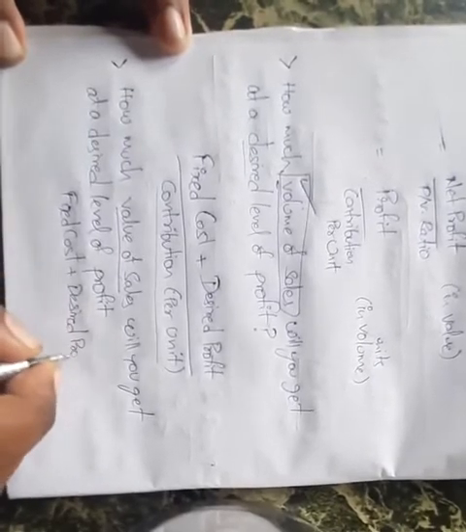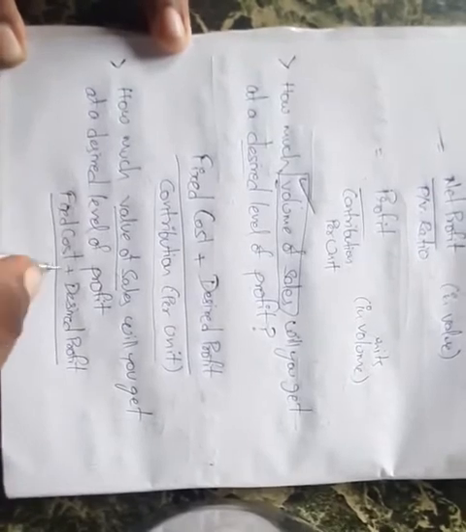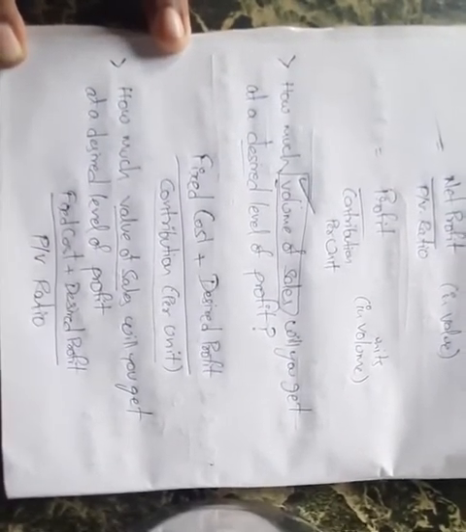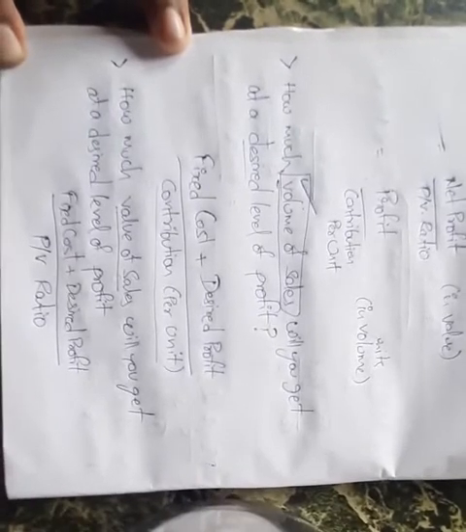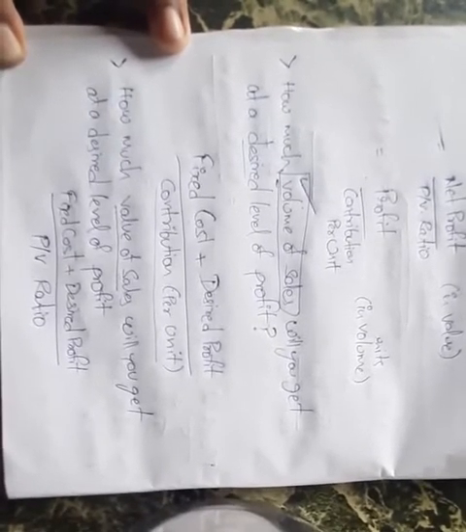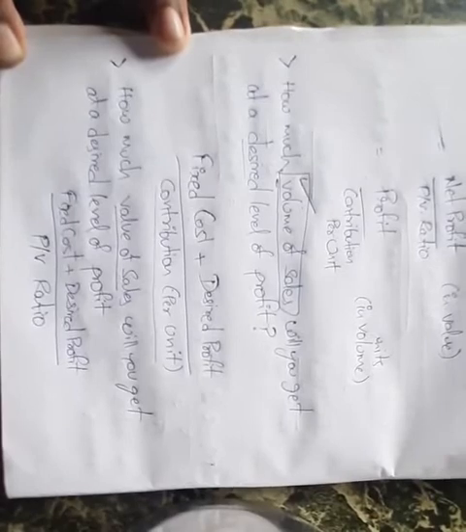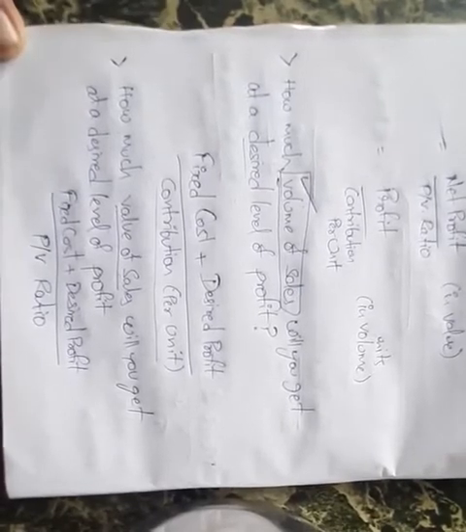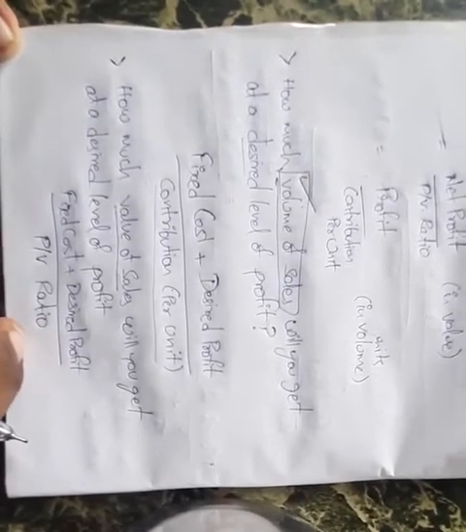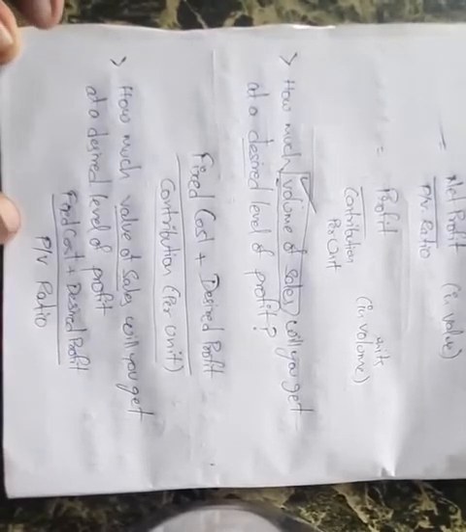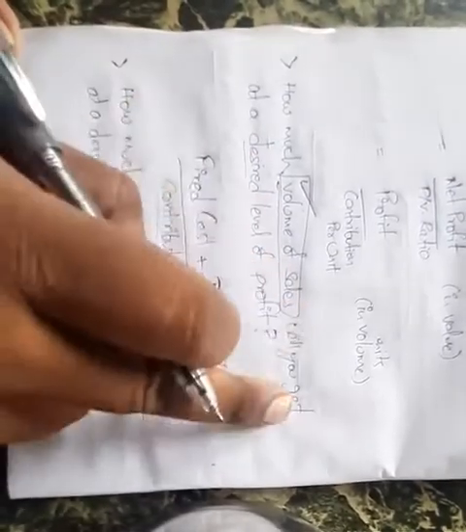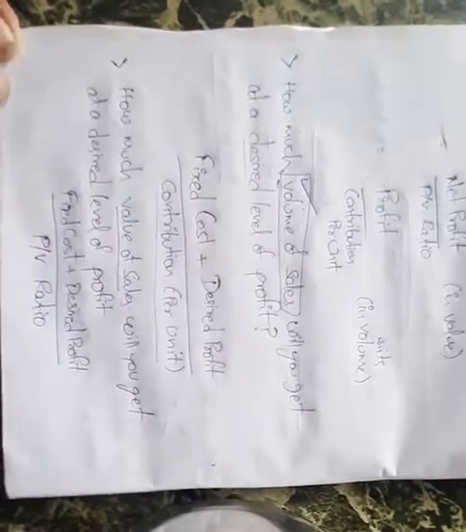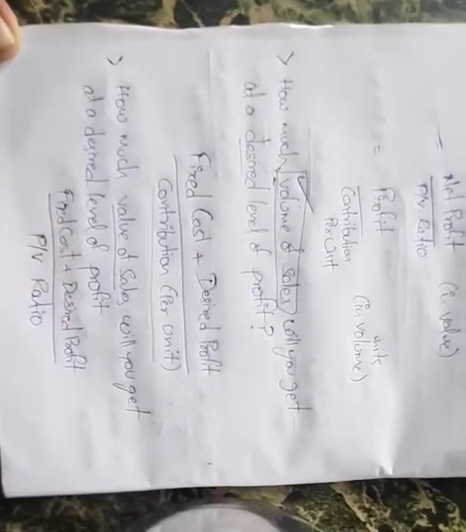The numerator is same, but in the denominator, instead of contribution per unit, we have profit volume ratio. Okay, this is the question where how much volume of sales will you get at a desired level of profit, or how much value.